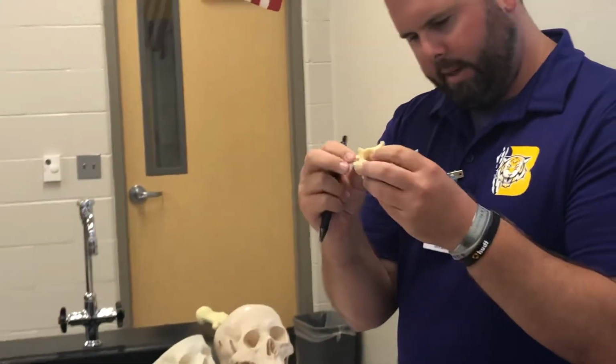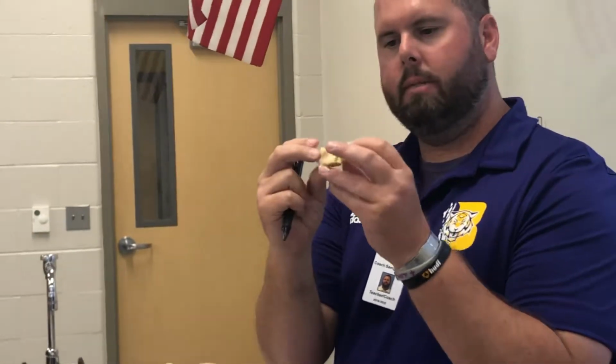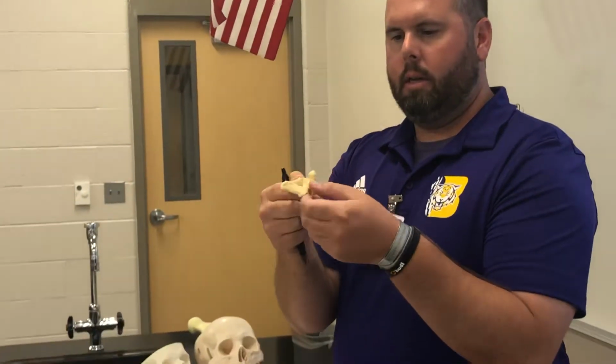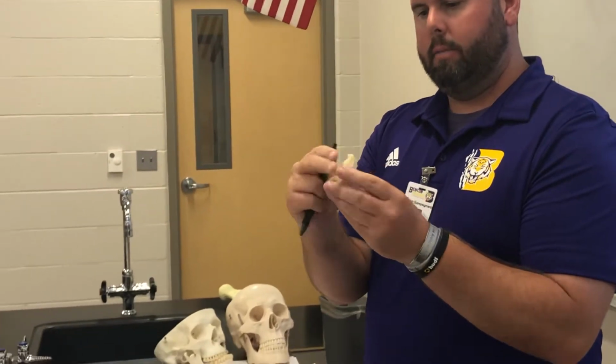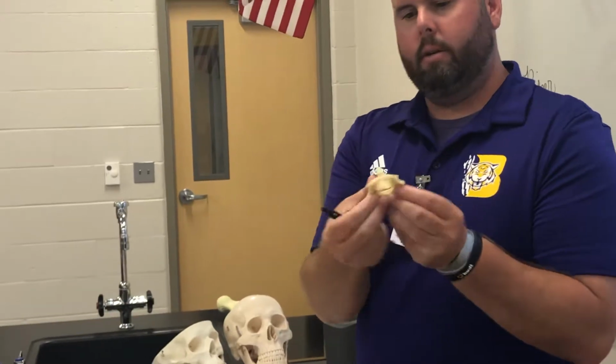You have the superior articular process or facet, okay? And below, right here, you have the inferior articular facet, okay? That is the cervical spine.